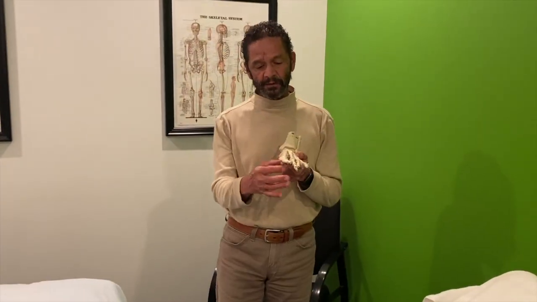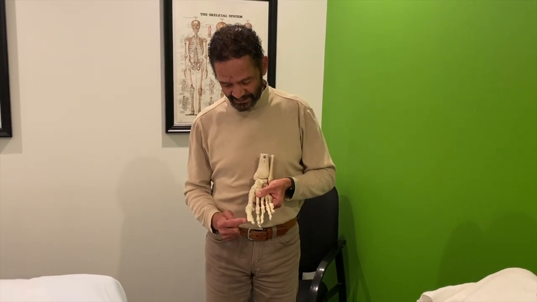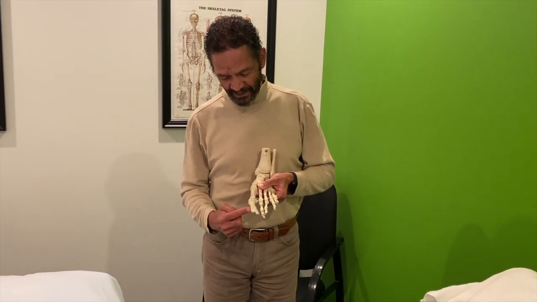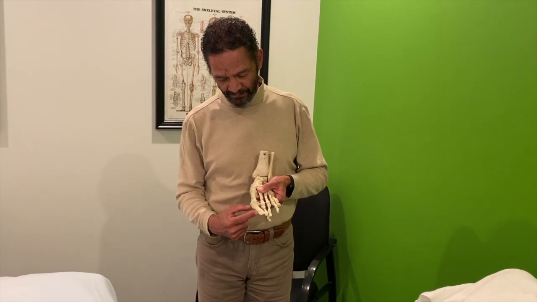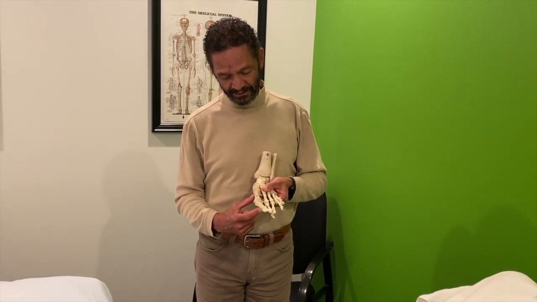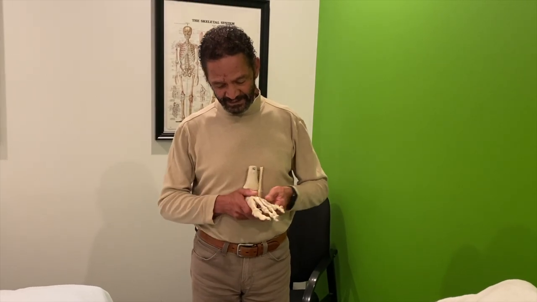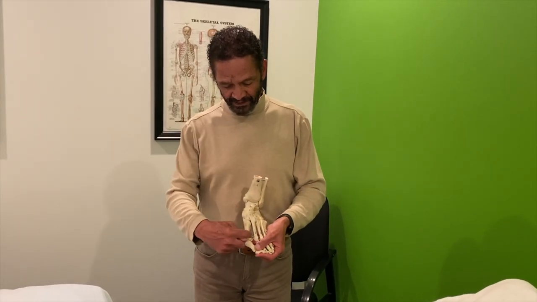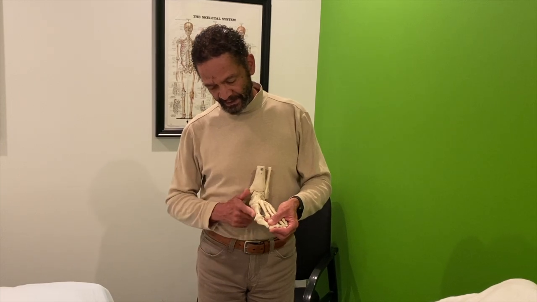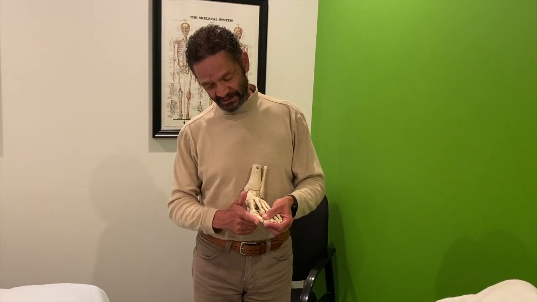But in the big toe, what it basically means is that the distal phalanx deviates away from the first ray of the big toe. What that causes is that there's compression on the inside of the big toe and stretching on the lateral aspect of the joint capsule.